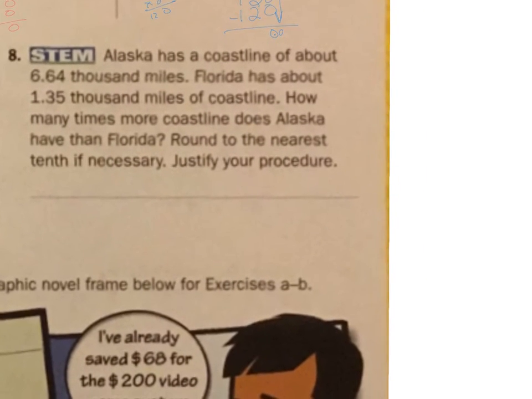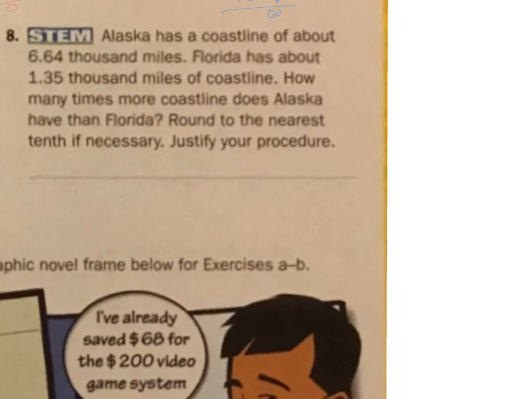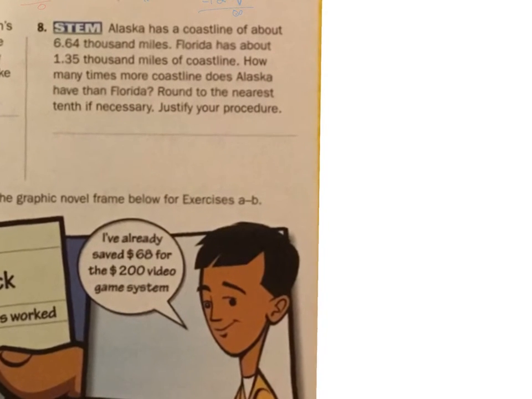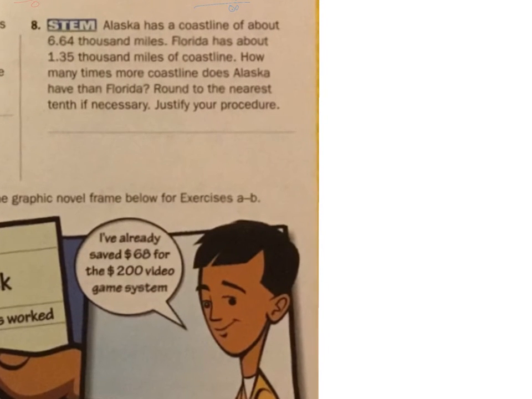All right, Alaska. Shrink this down so I have some good workspace. Alaska has a coastline of about 6.64 thousand miles. Florida is about 1.35. How many more times does Alaska have than Florida? Okay. So I do my 6.64 divided by Florida's 1.35.